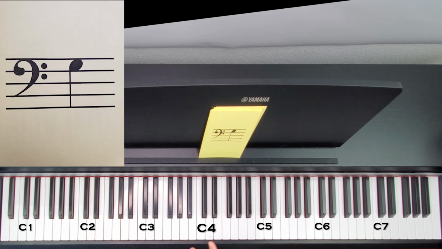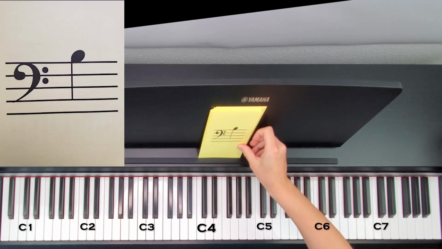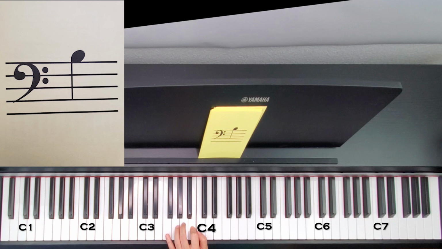The other way is just remembering A, the fifth line. Good boys do fine always. A. This note is located just below A. I know it's B3. How do I know this? I remember my fifth line, which is A. This note just lays on the fifth line, like on the plate.